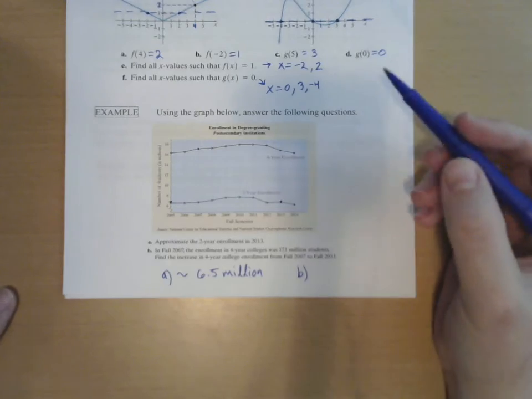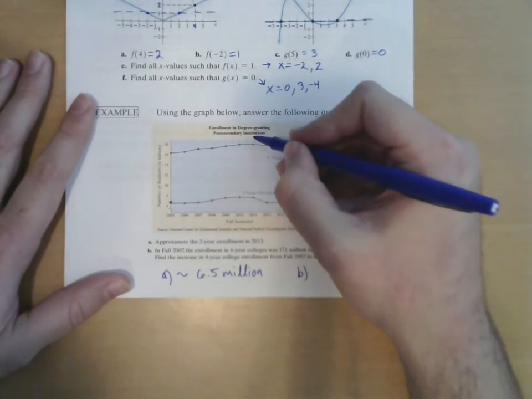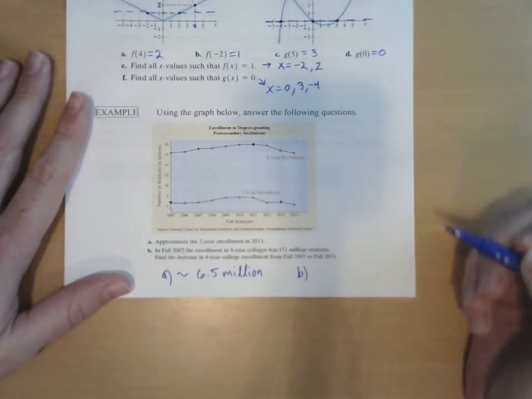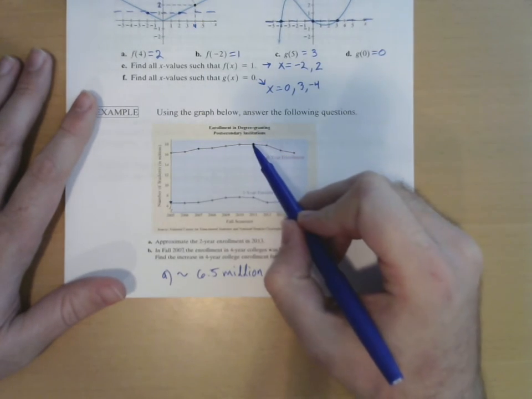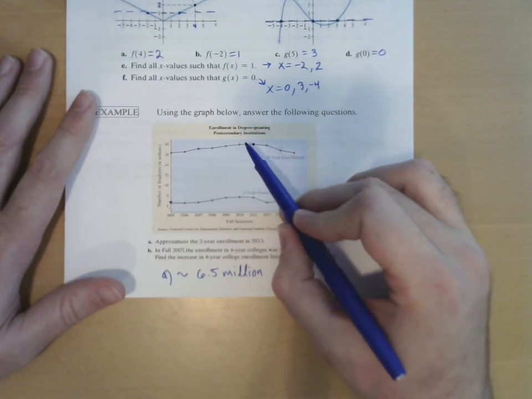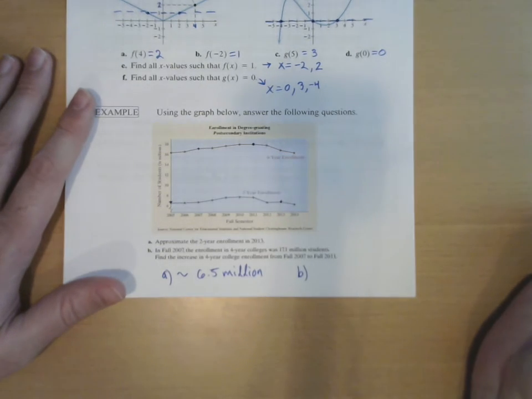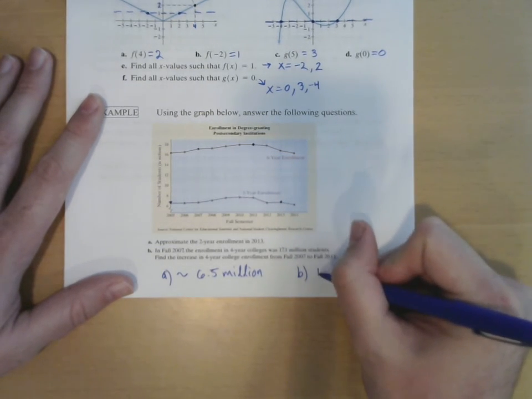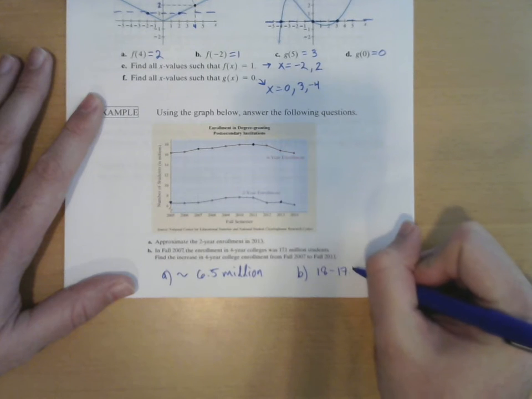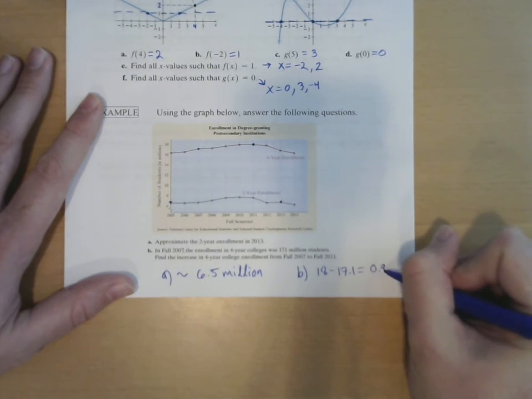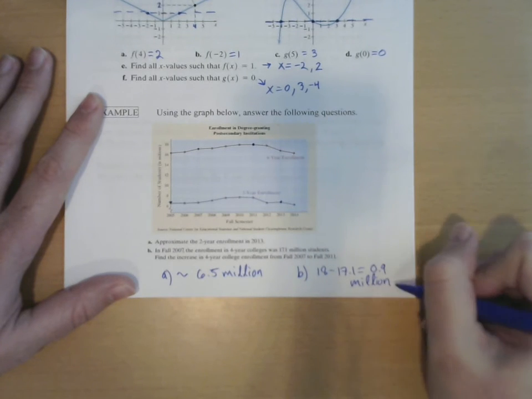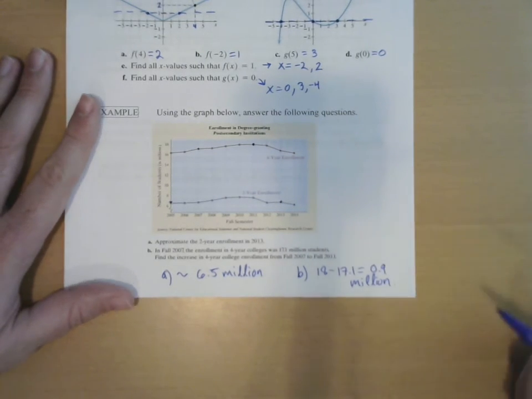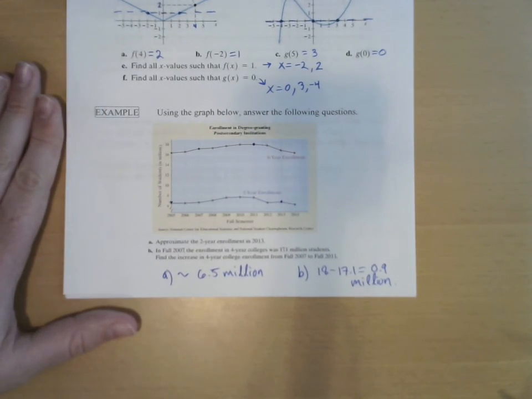that's not going to change, because when we look at 2011, this is clearly sitting right on the 18 value for y. It's right there at the top. So that means we're doing 18 minus 17.1 to get a nice 0.9 million students. And that would be our answer for part B.